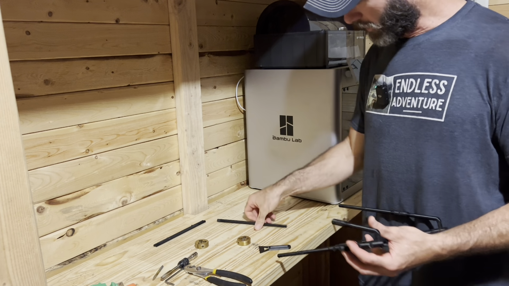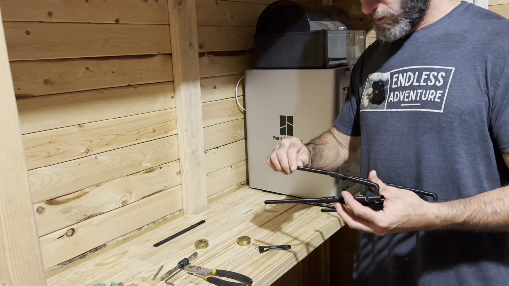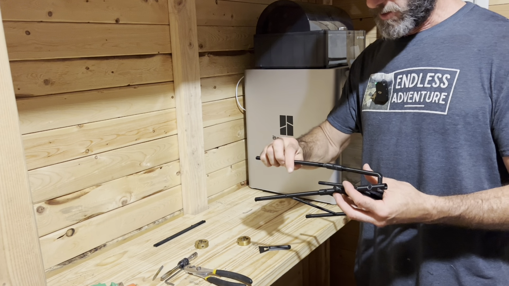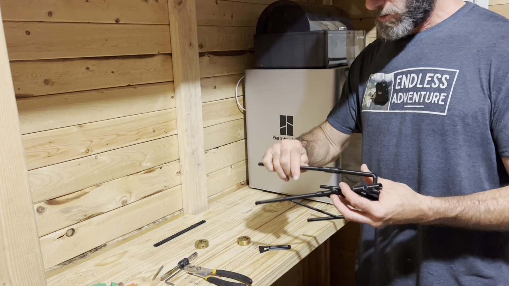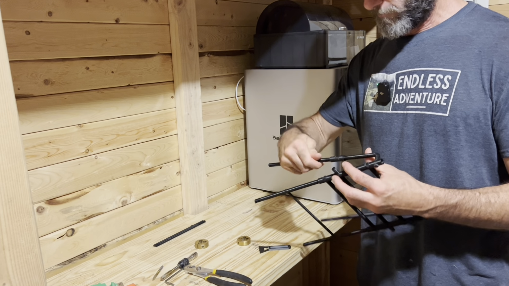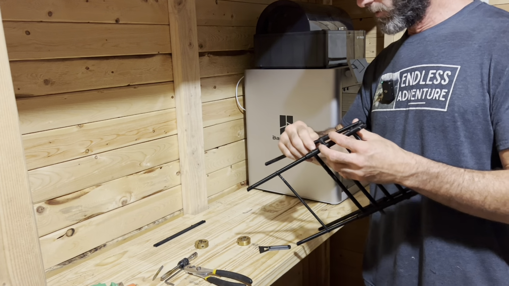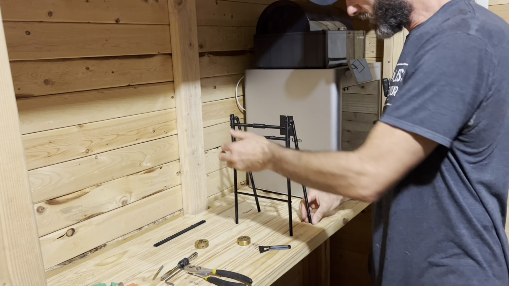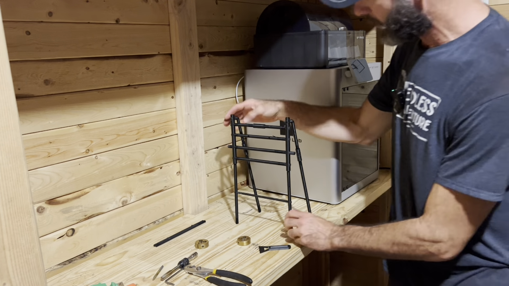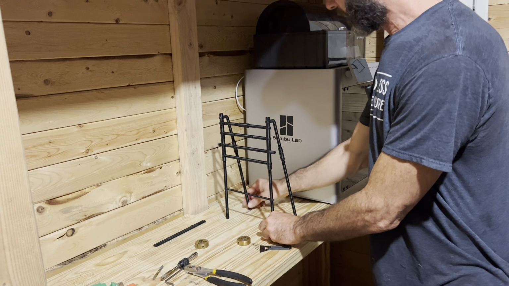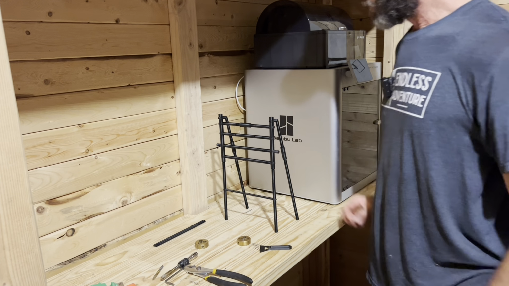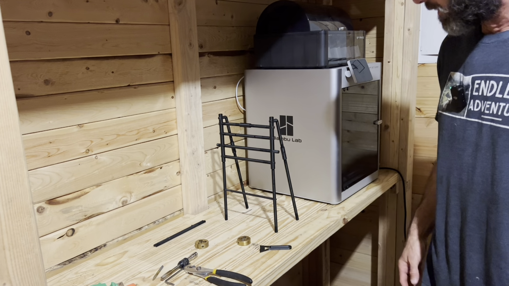I'm just counting threads, and that'll allow us to get these fairly even. Then we'll put the bottom one in. Good. Everything went together well. May not be perfectly even yet, but we can run those threads in. Now we can actually stand it up and even things out.